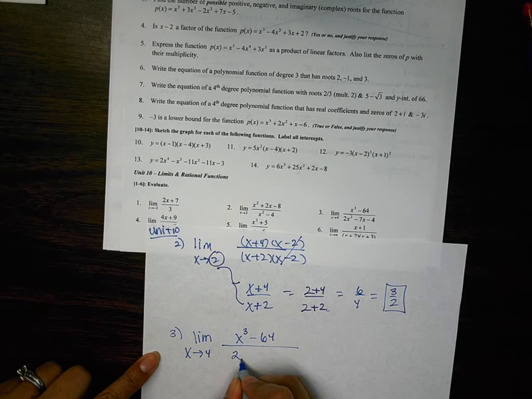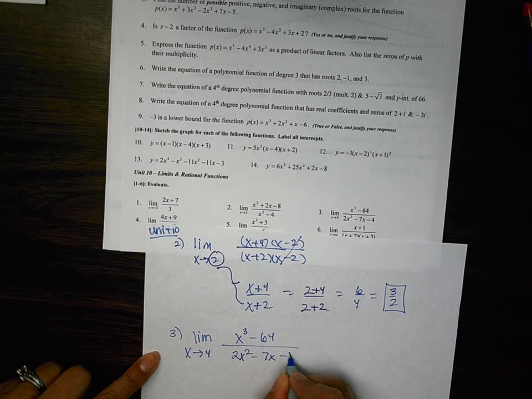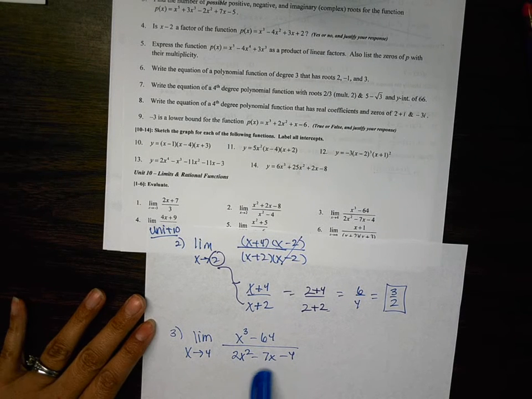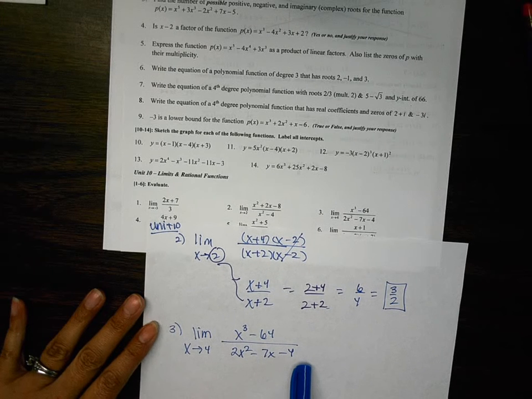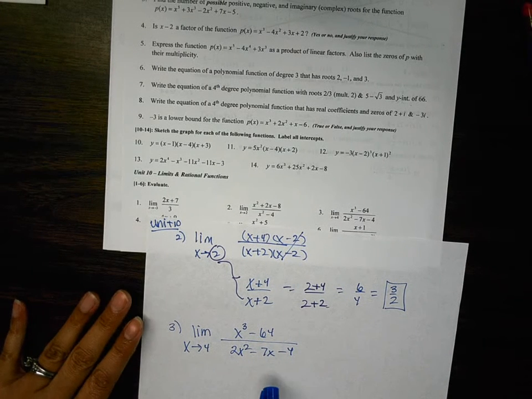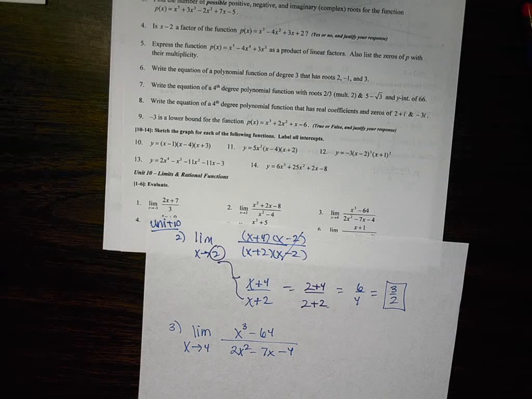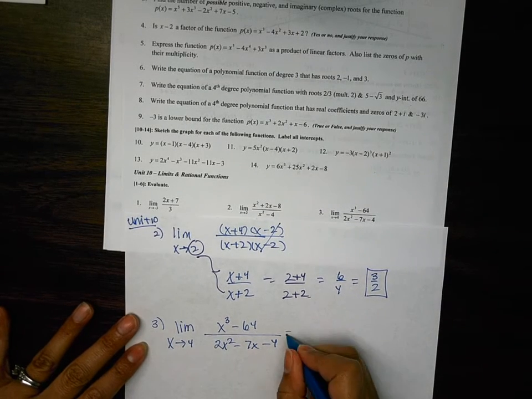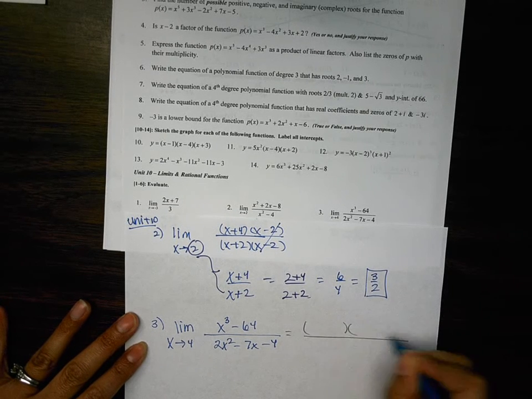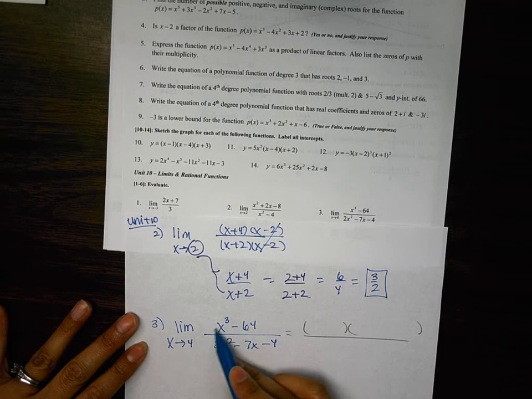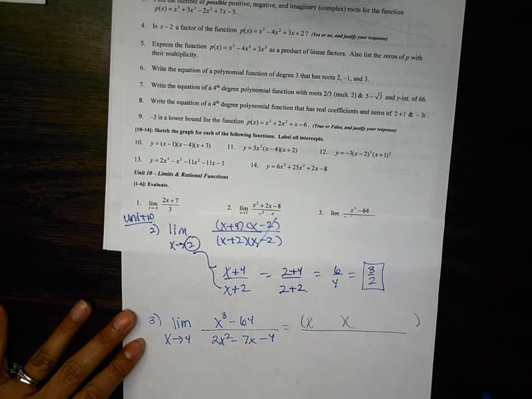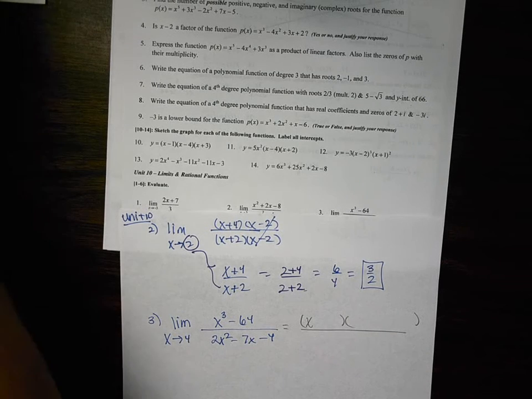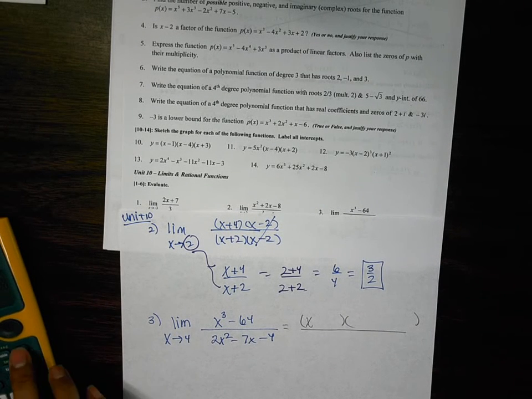Number 3, the limit as x approaches 4 of x cubed minus 64 over 2x squared minus 7x minus 4. Did anybody plug in 4? Did it give you 0 at the bottom? Okay, so factor. Now she said SOAP, correct? Do you guys agree this is cube factoring? You learned cube factoring last year. What is a in this problem?